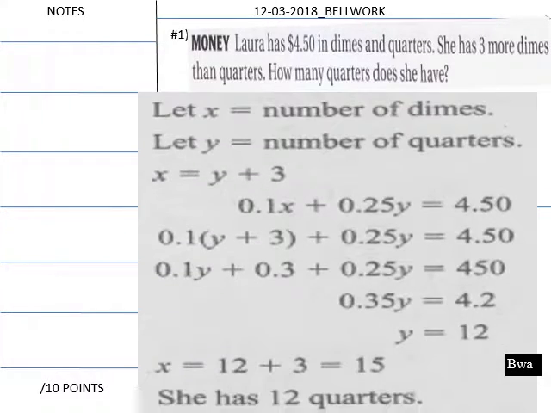Okay, welcome back. Our solution here for our bell work: number of dimes, number of quarters. Here is our equation, here's our algebra, x equals y plus 3. And then we have a $4.50 total here, 0.1x plus 0.25y equals our total. Then we multiply our dimes times y plus 3, plus 25y equals 450.